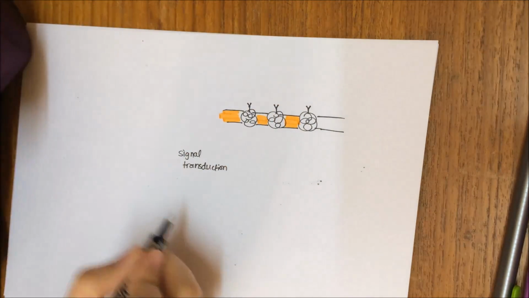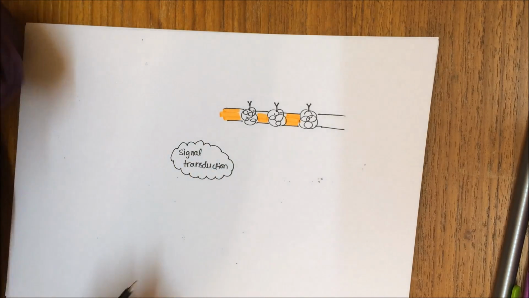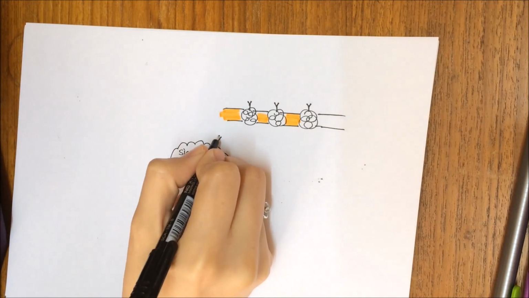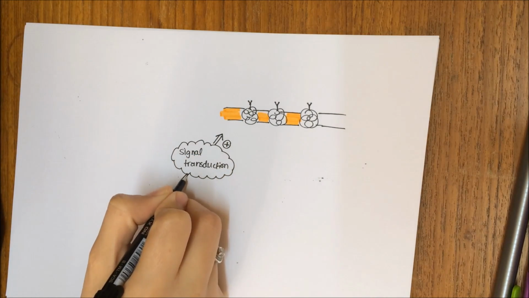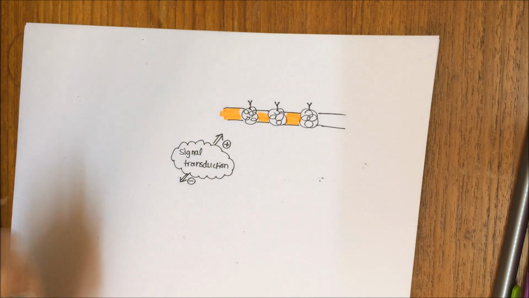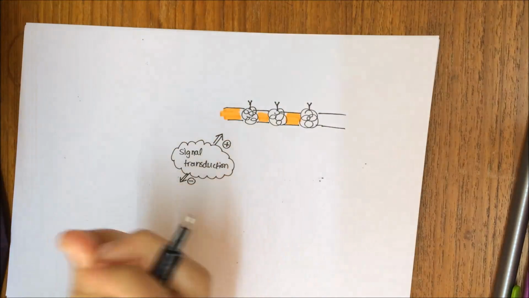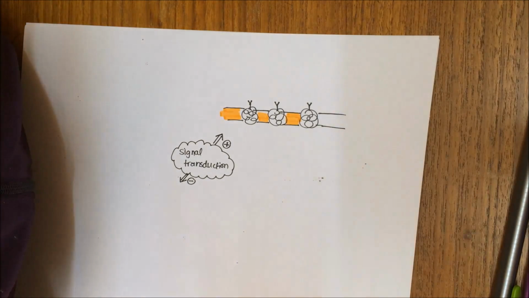Now, everything in the body is under regulation, and so is the signal transduction. Now, the signal transduction is either under positive regulation or a negative regulation. That means that the body can do things to increase the signal transduction or do things to inhibit or decrease the signal transduction.